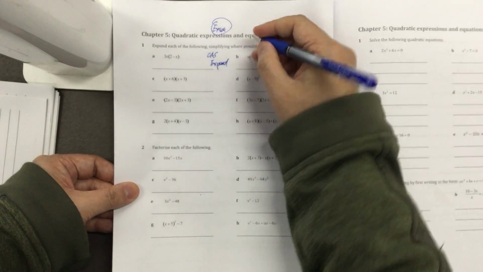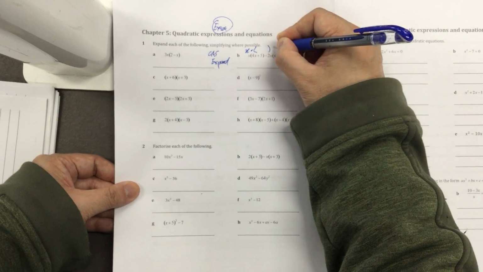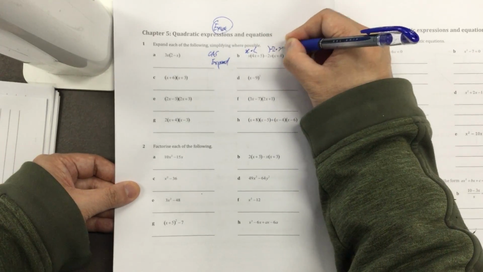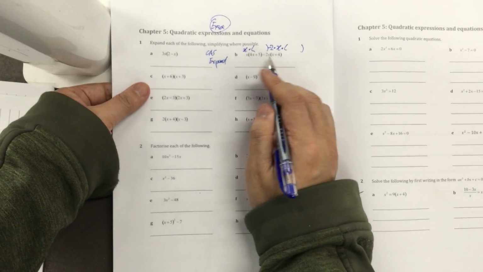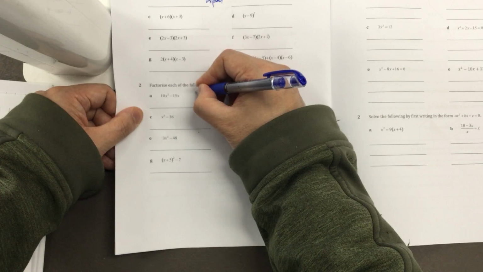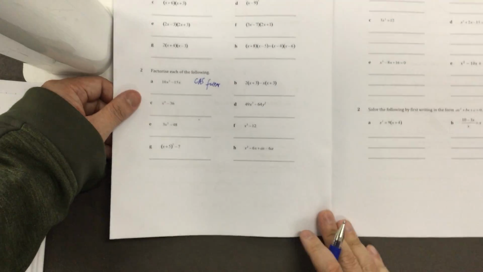So when you're using CAS, now remember, for questions like this, you need to actually go x dot dot 2 minus 2x dot x bracket, something like that, because you've got pronumerals outside. This is CAS factor, and you don't even need to use the comma x type thing. This will do everything automatically.